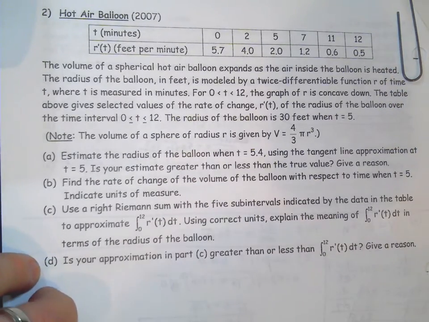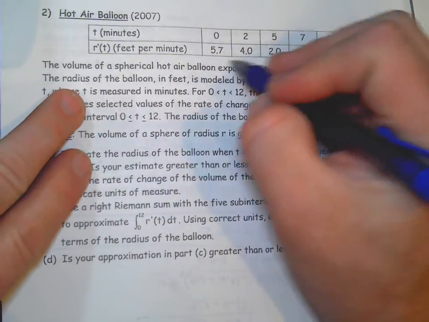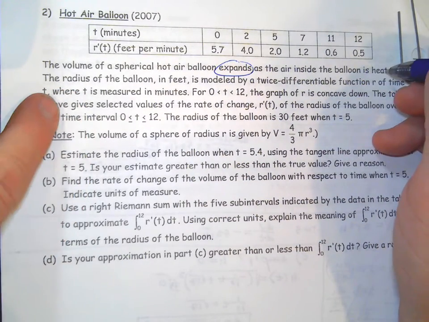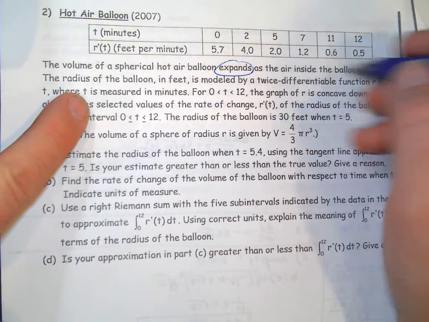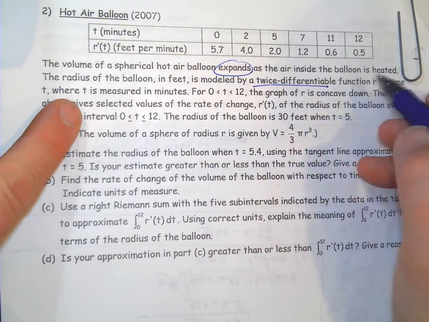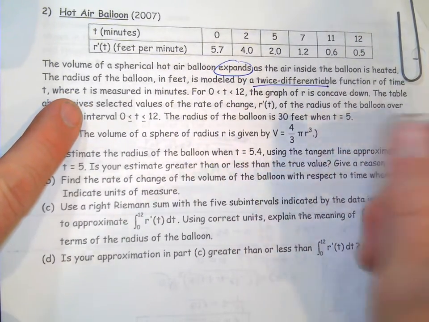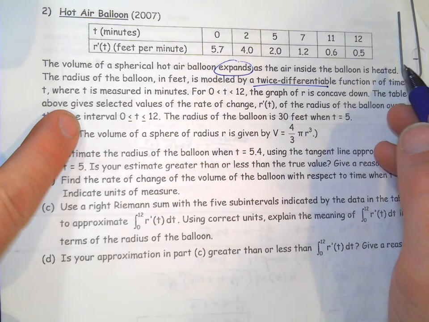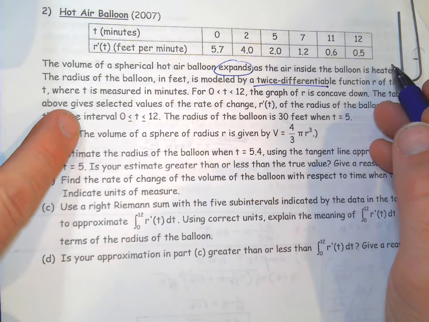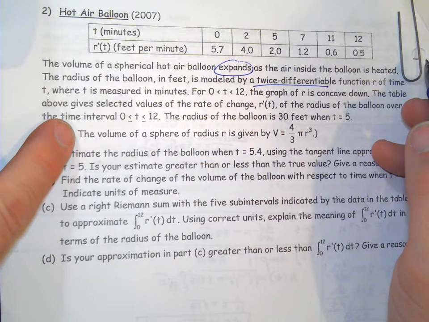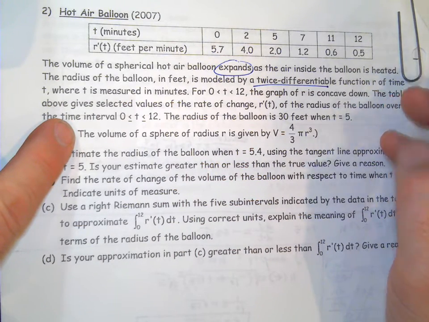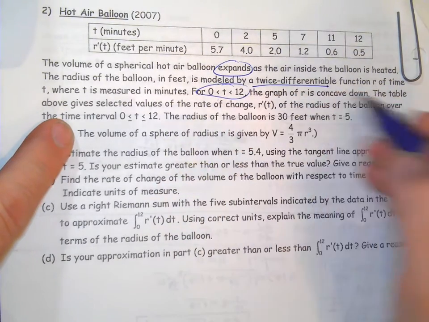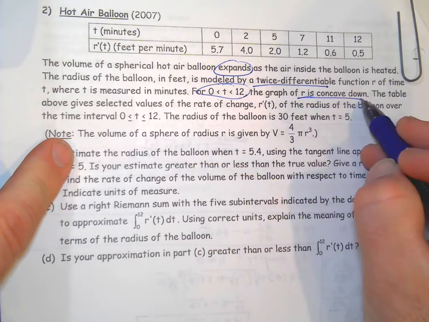So the volume of a spherical hot air balloon expands, so it's getting bigger, as the air inside of the balloon is heated. The radius of the balloon in feet is modeled by a twice differentiable function. We might need that for justification. The second derivative exists everywhere, which means the first derivative exists everywhere and is smooth, and means the original function is continuous and differentiable. Time 0 to 12, the graph of R is concave down. Might need that for something.